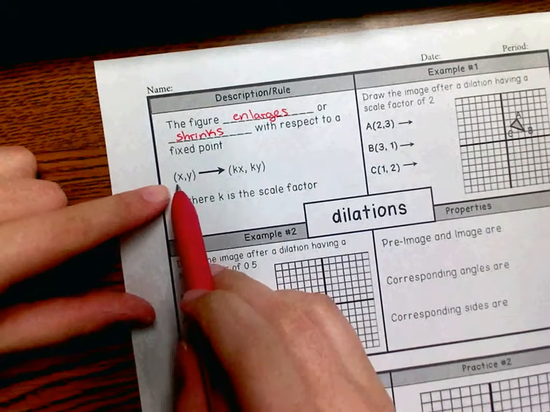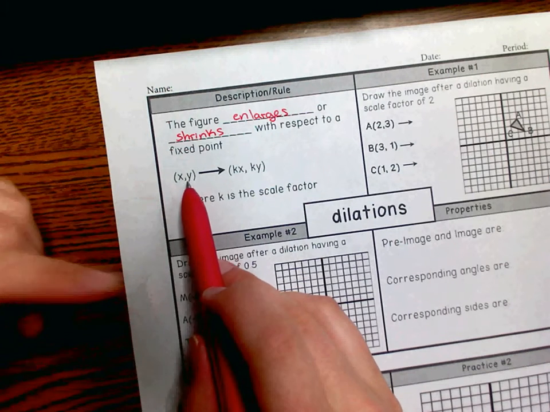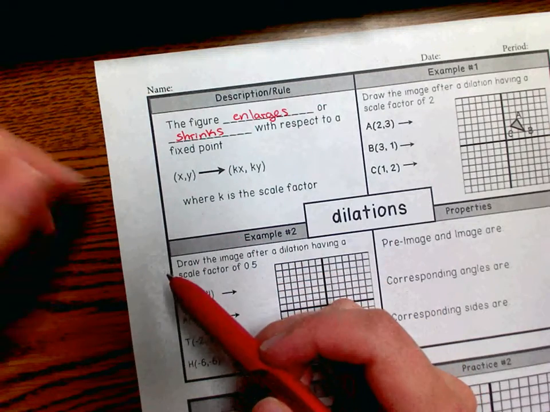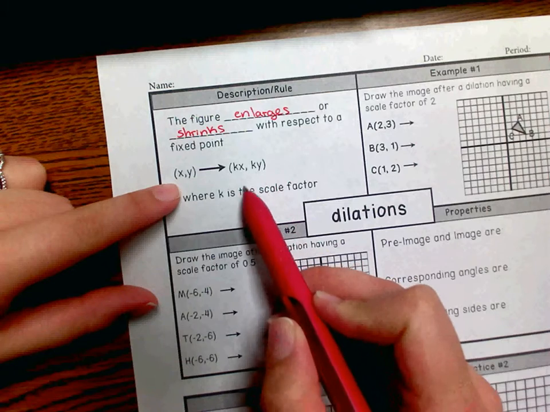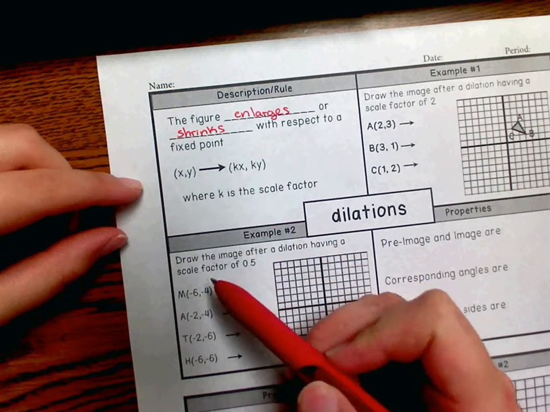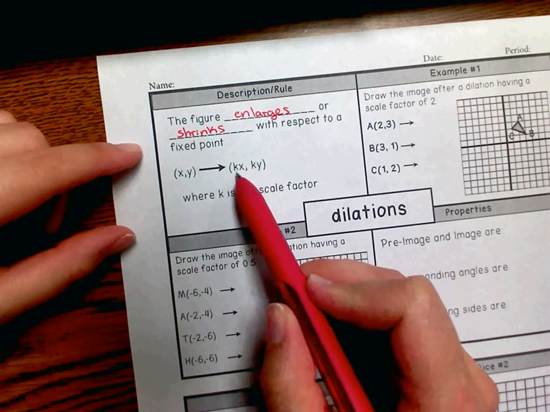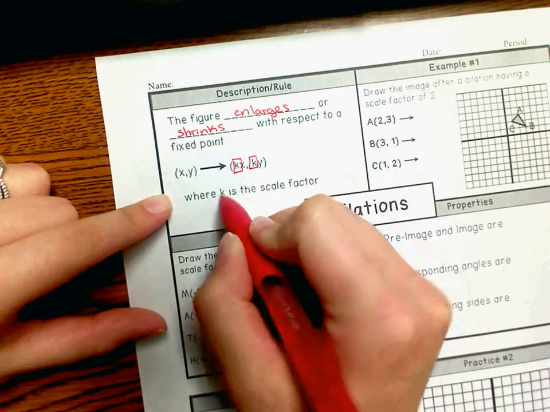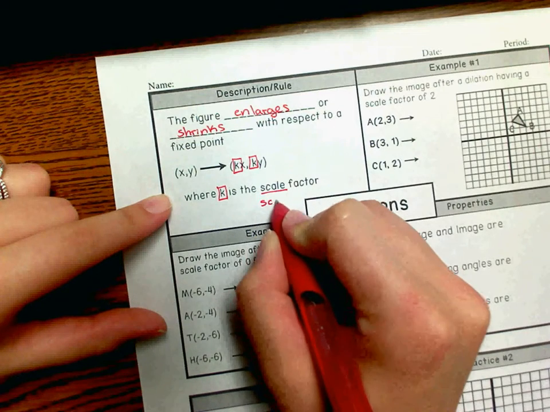And what we do is we actually take all of our ordered pairs, x, y, so any number, maybe 1 or 2 or 4 or -3, whatever our value is, and we multiply it by whatever the number is that we want to enlarge it. So if we want to make it twice as big, we multiply it by 2. If we want to make it half the size, we multiply it by 1/2. And this number, the k, has a special name. It is called the scale factor, or you may hear it called scalar.